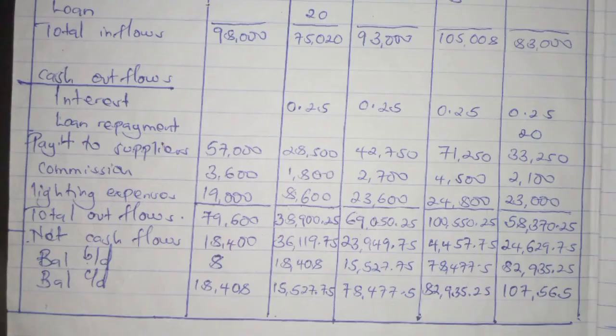Another cash outflow we have is lighting expenses. We shall also record them, as we calculated them in the lighting expenses schedule. For Feb, we have 19,000. For March, we have 8,600. For April, we have 23,600. For May, we have 24,800. And then for June, we have 23,000.